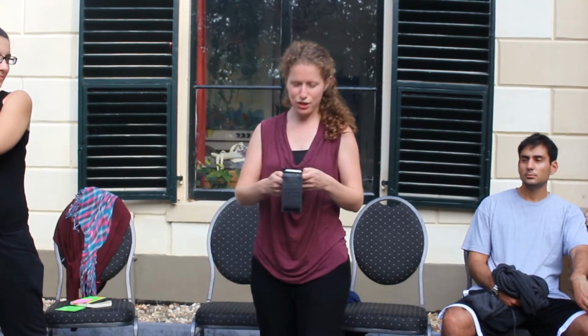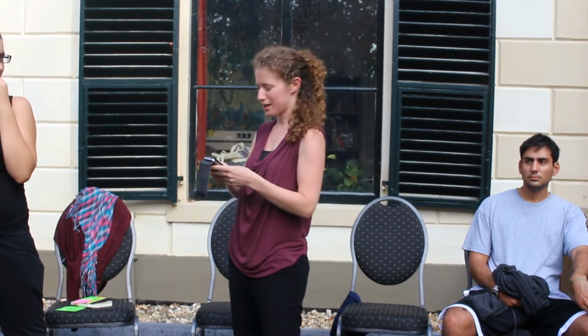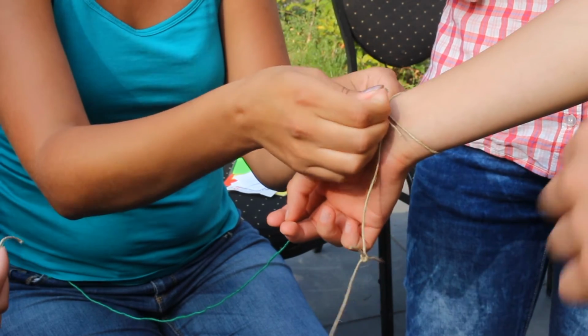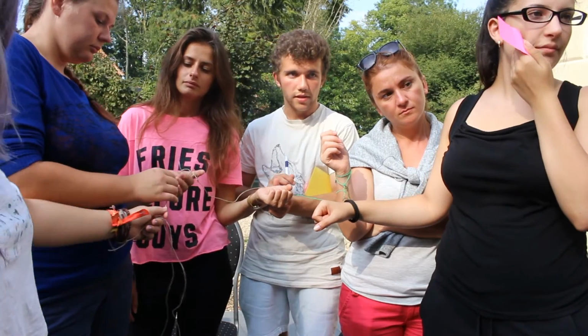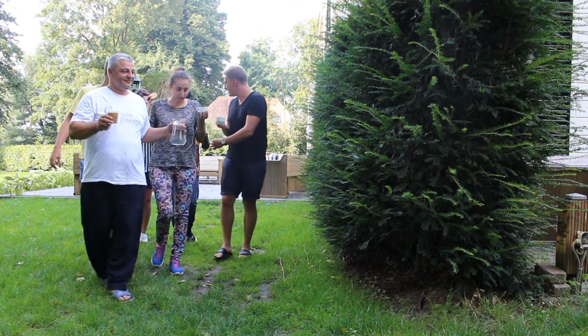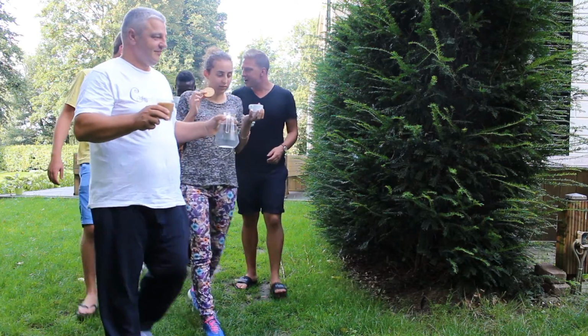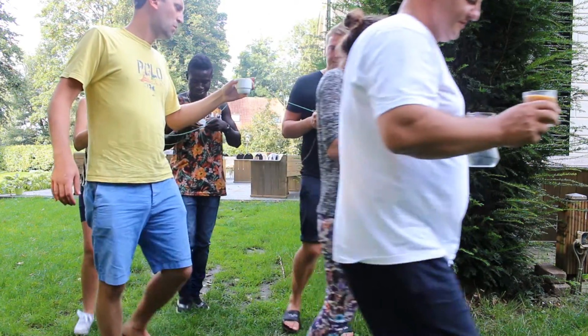Another exercise that we did involved strings, and participants had to write down on a Post-it note what they would like to do during a 30-minute break. And they then tied themselves together with different pieces of string. And I said, you now have a 30-minute break. And in this process, they negotiate their individual needs, so what I want to do during the break, but they're now tied to a group.